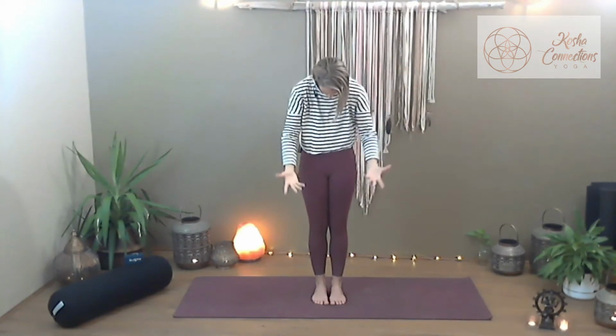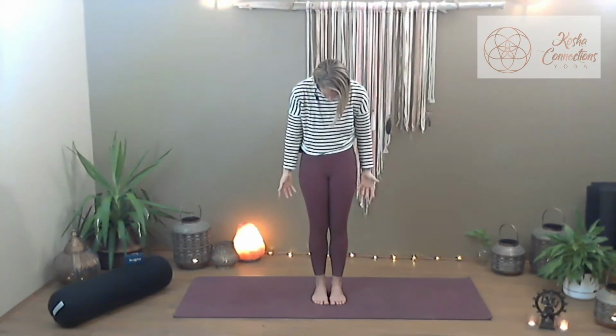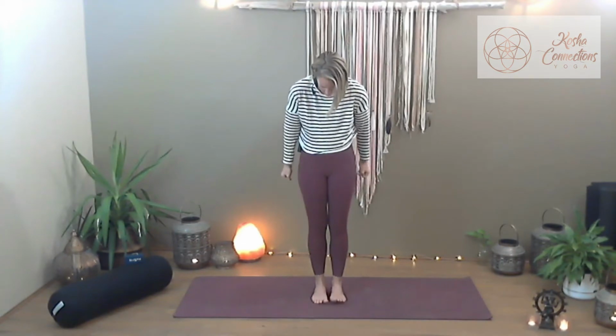4 more, inhale overhead, maybe gentle back bend. And as you exhale, maybe hang the head heavy here. Notice excess tension through the neck, through the shoulders, through the upper back. Inhale, sweep overhead, gentle back bend.